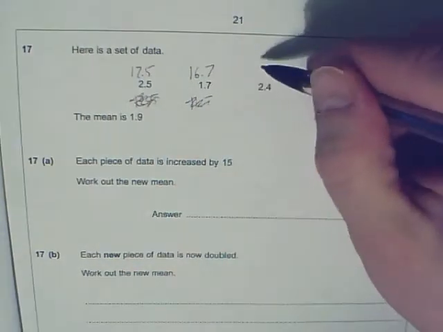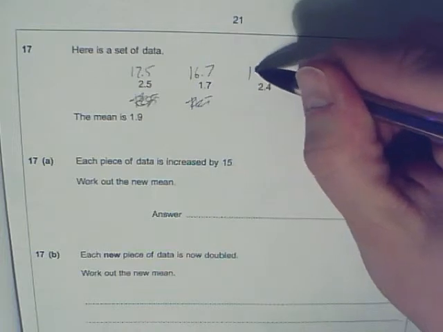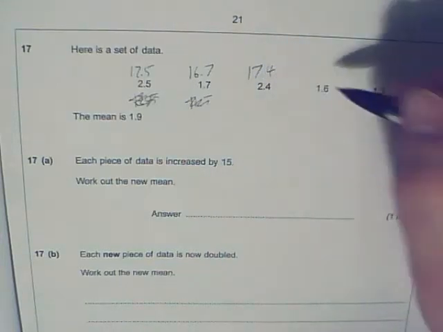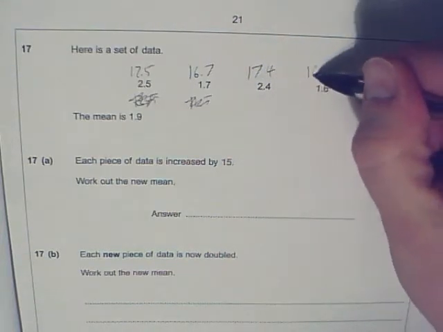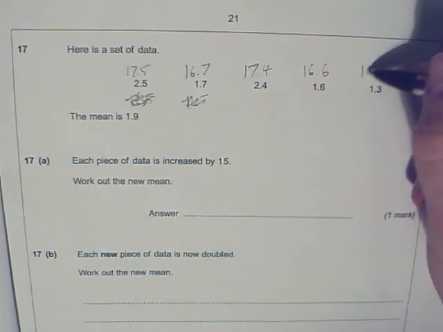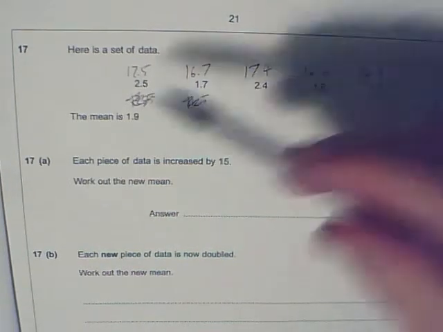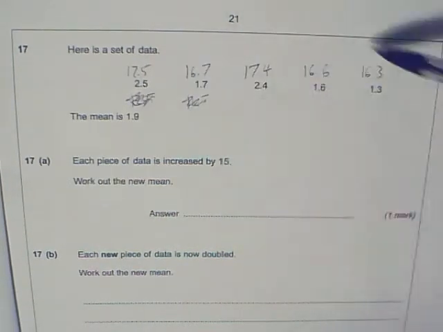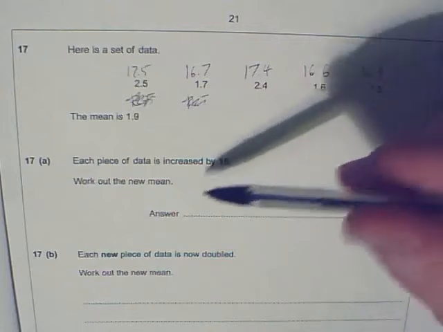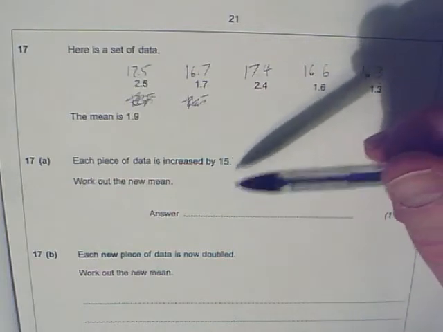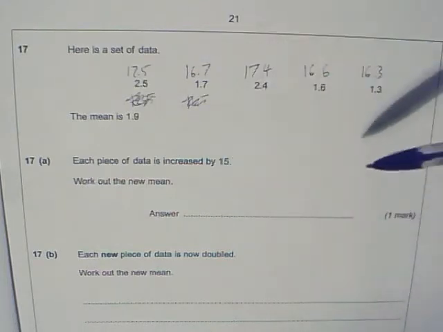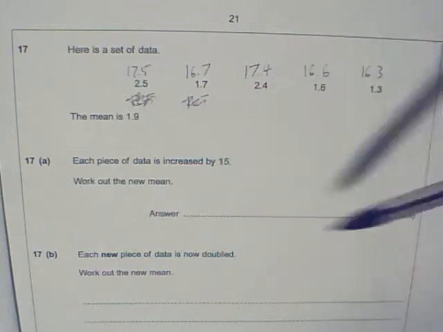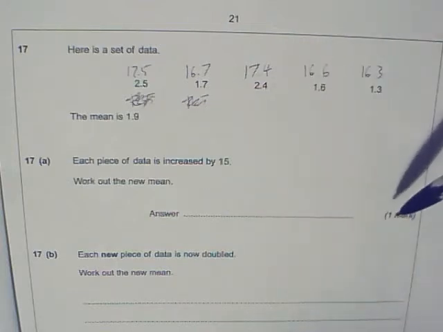You could use a calculator for this if you want. Increase this by 15, becomes 17.4. This becomes 16.6. This becomes 16.3. And you could use those new numbers to work out the mean. You could definitely do that, and it might be worth doing that to check. But this is just a 1-mark question.